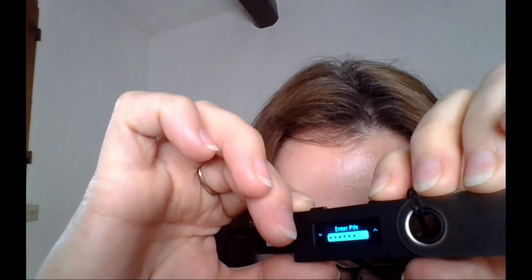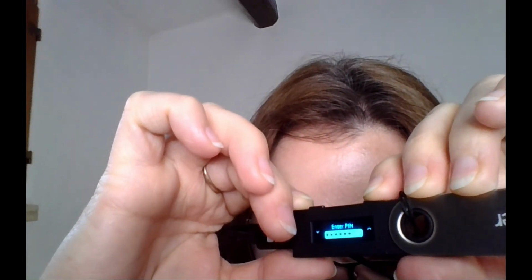Then they will ask you to set up your PIN. Here, if you do like this, the number will change. To confirm it, when you get to the number you want, you will press both buttons at the same time.